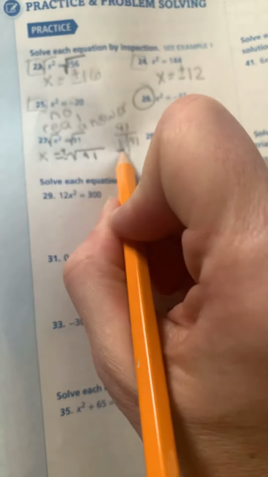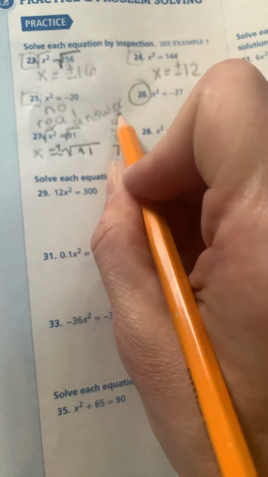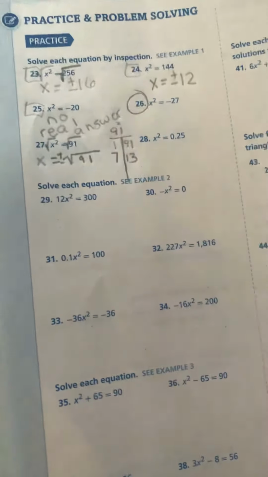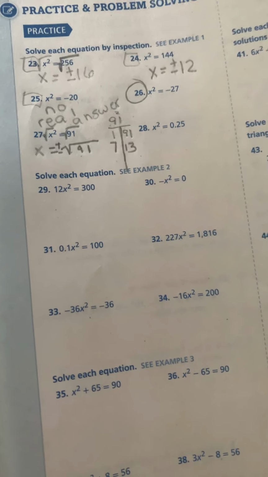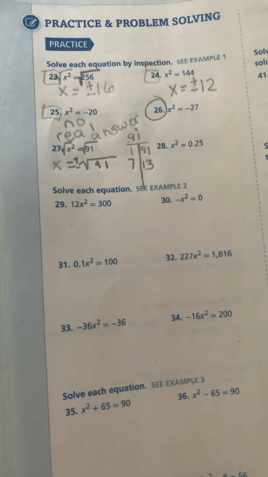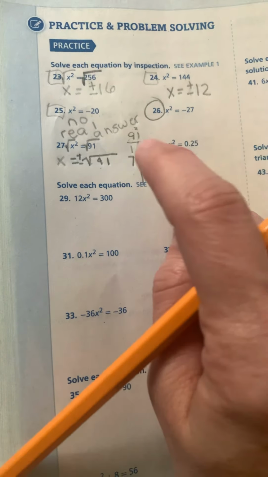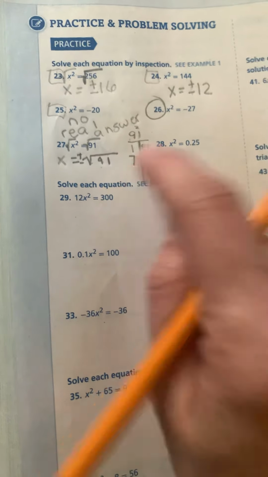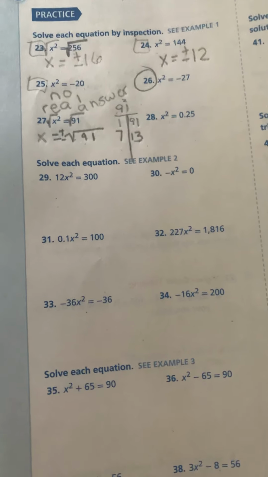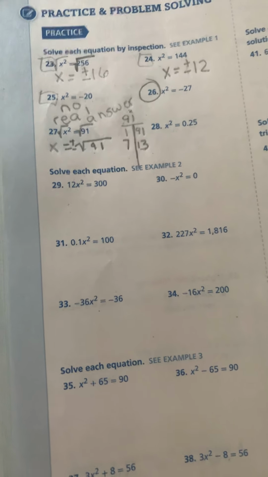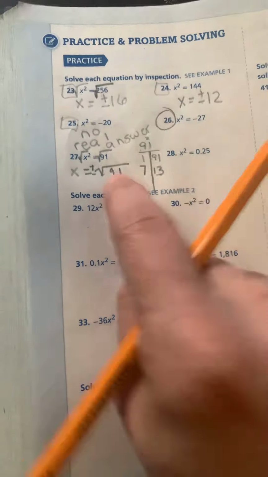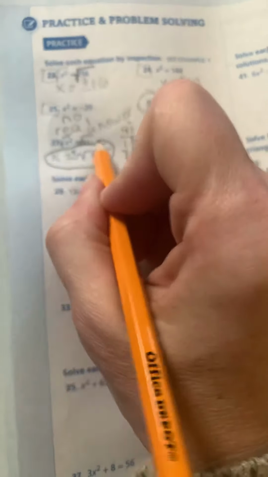6 doesn't go in. 7. Oh, wait. 7 times 13. But those are also not perfect squares, so I can't take anything out that way. And then 8 doesn't go in. 9 doesn't go in. 10 doesn't go in. 11 doesn't go in. 12 doesn't go in. And then we're back to 13. So those are all the factors, and none of them are perfect squares. So you can just leave your answer like this.